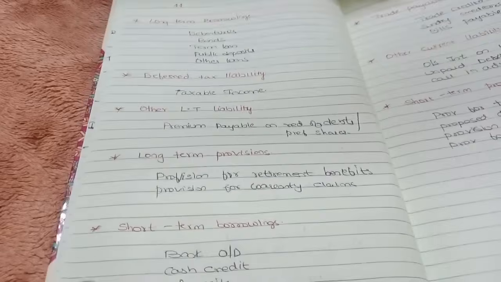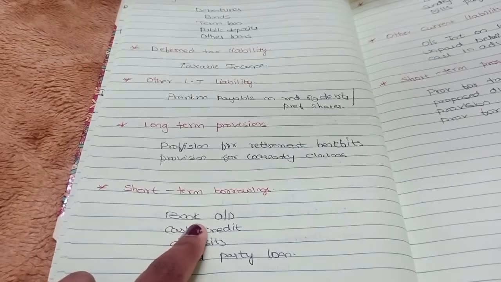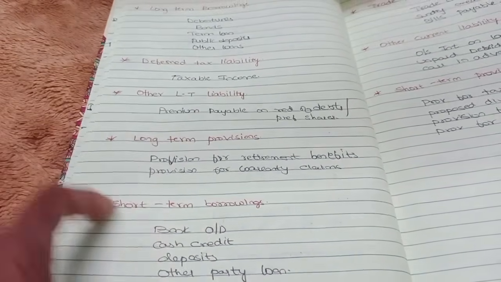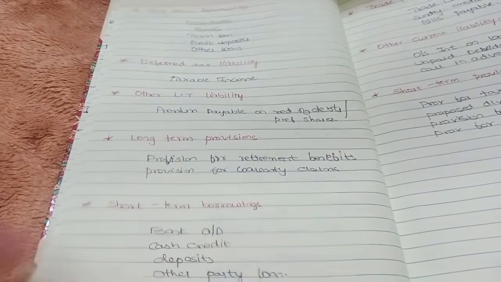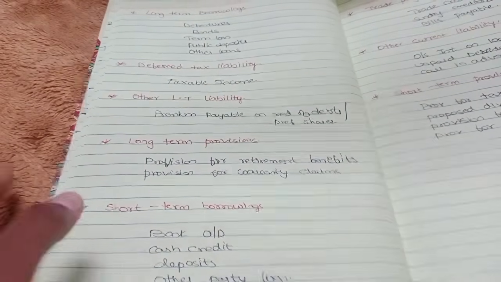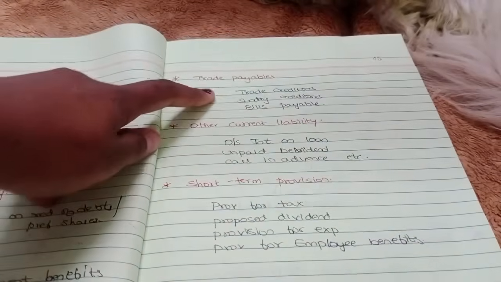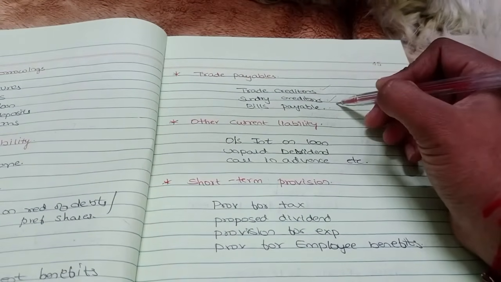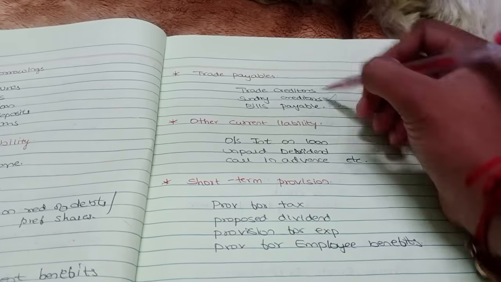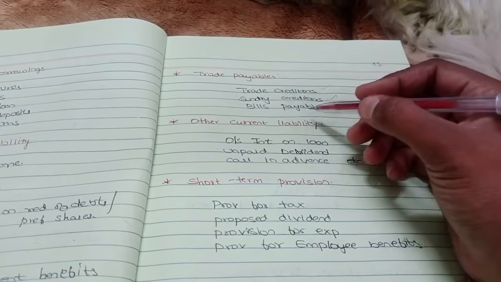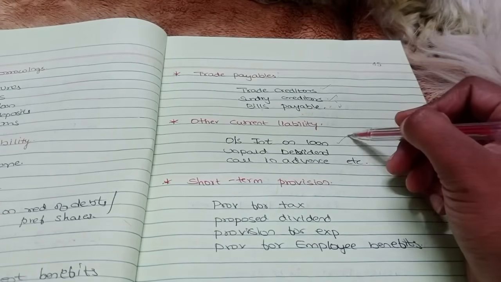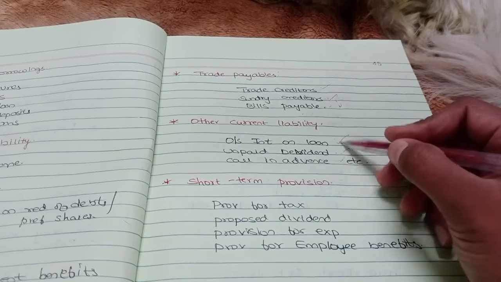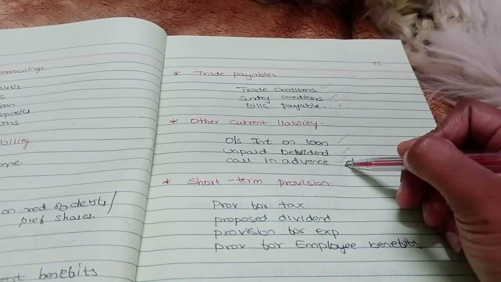Okay. In short term borrowings, what are the things we will get? Bank overdraft, cash credit, deposits, other party loans, things of this type you will get in short term borrowings. Okay. Next, trade payables: trade creditors, sundry creditors, bills payable, if you are getting these, we need to add them in trade payables. And other current liability means outstanding interest on loan, unpaid dividend, calls in advance. If you see these names in the question, we need to add them in other current liability.